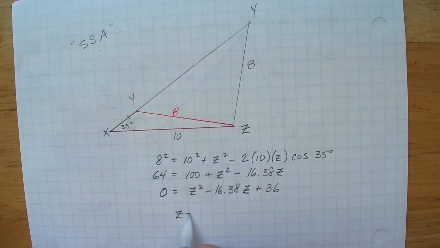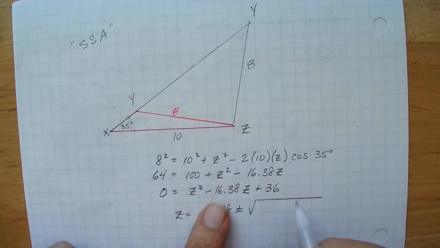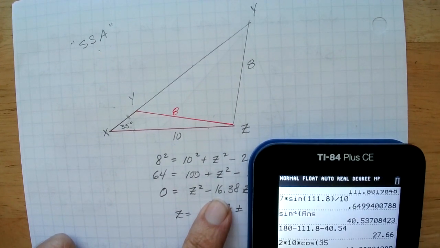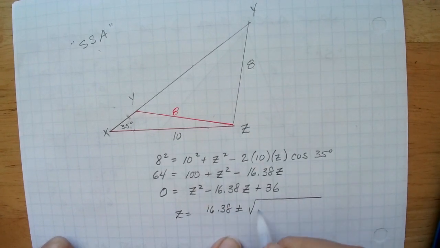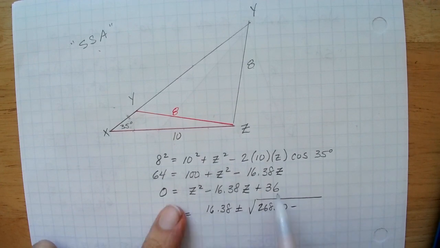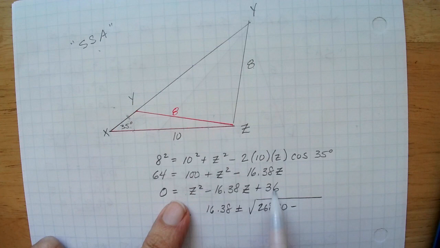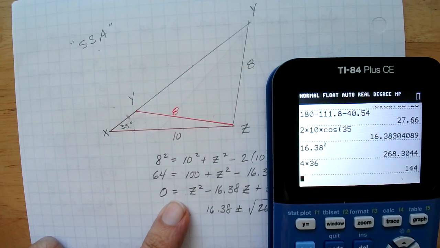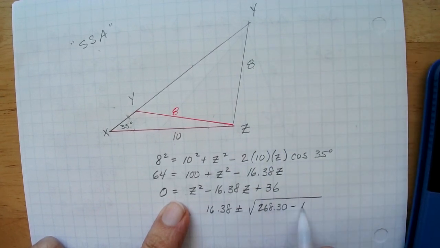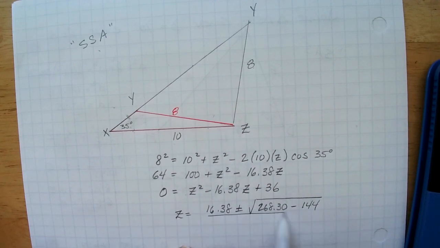So z equals negative b, so 16.38, plus or minus the square root of b squared, so 16.38 squared, which is about 268.30, minus 4 times 1 times 36. 4 times 36 would be 144, all over 2a.